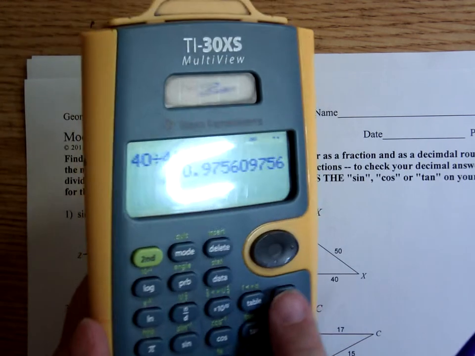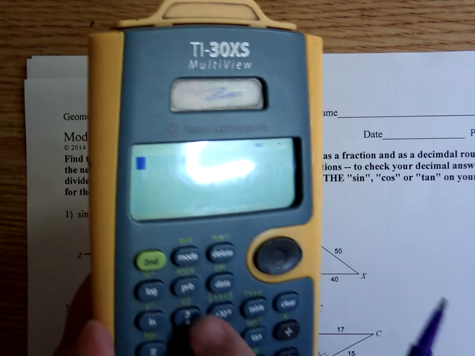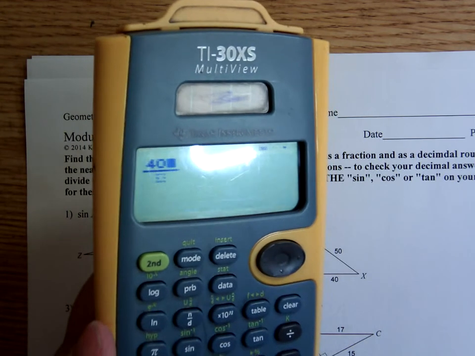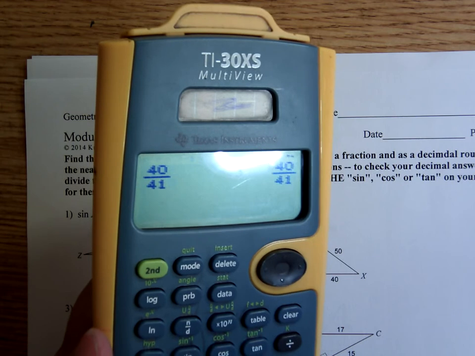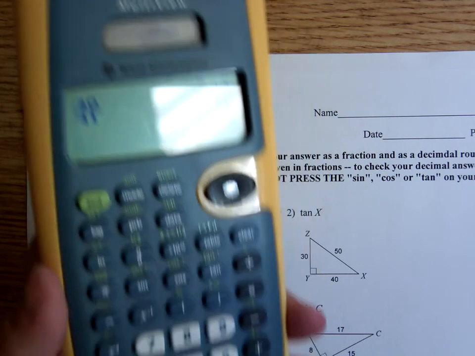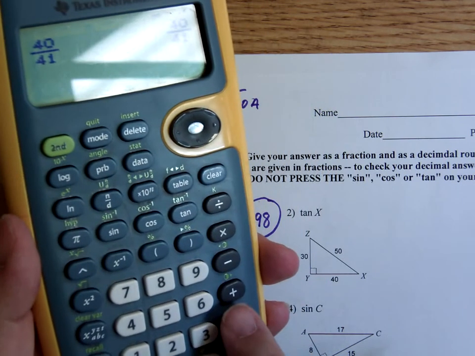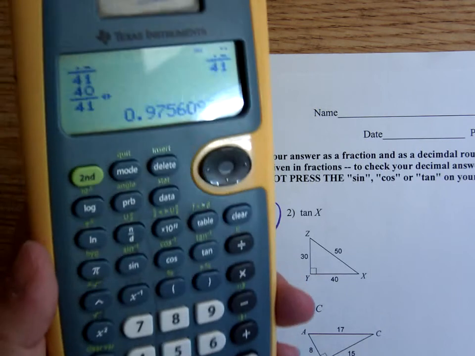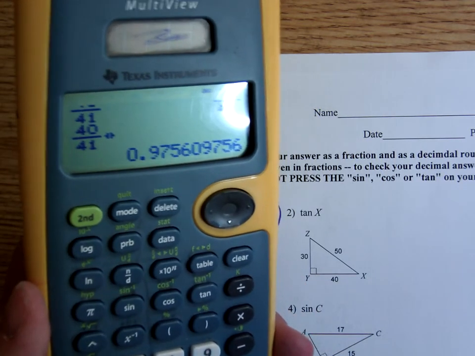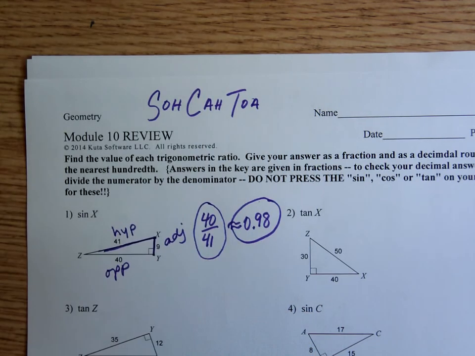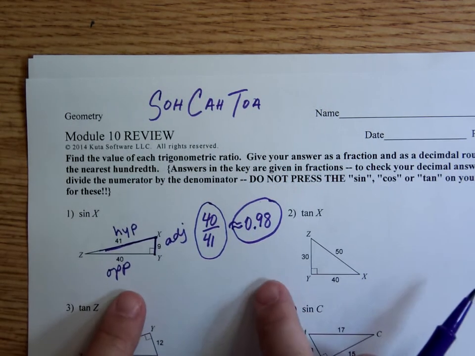Another way you could do it is you can put it in as a fraction, 40 over 41, and then press the little button above enter that has little arrows, that changes it to a decimal. So you're literally just changing the fraction to a decimal. You're not doing anything different to the triangle. So just remember that throughout all of these.